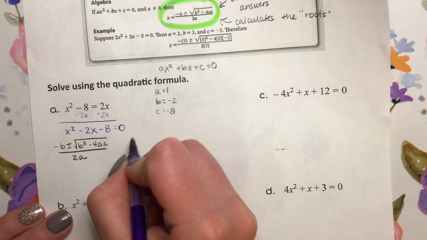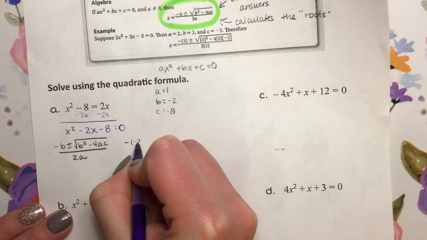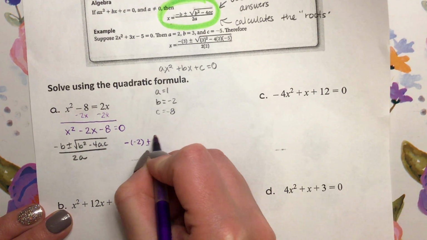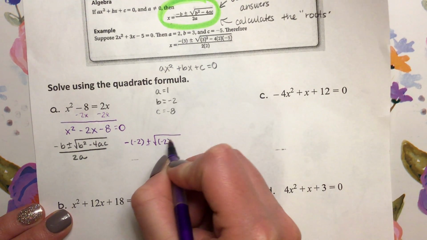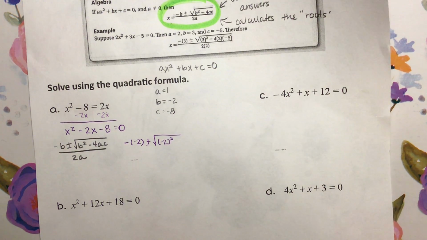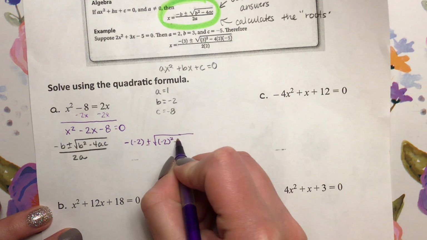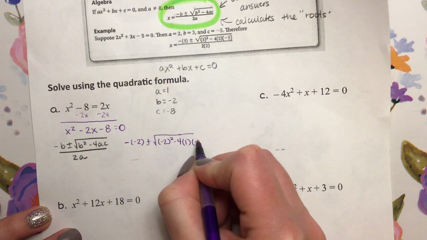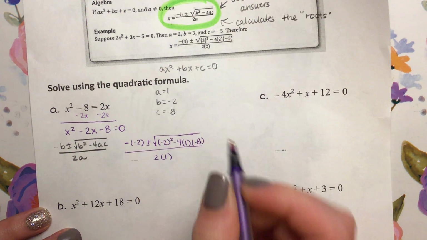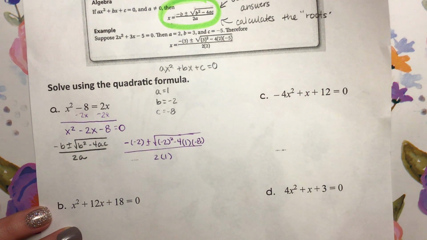So now I have the negative of negative 2, because that's my b value, plus or minus the square root of negative 2 squared minus 4 times 1 times negative 8, all over 2 times 1. Now we want to start simplifying this. So just simplify it a little bit, about halfway, and then we'll use our calculator from there.